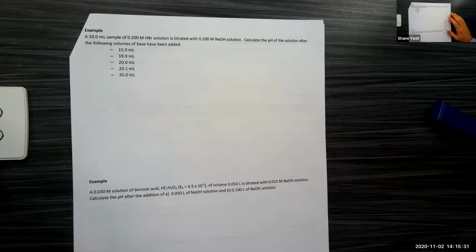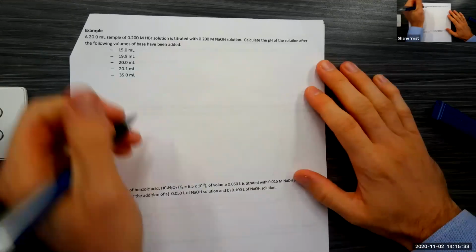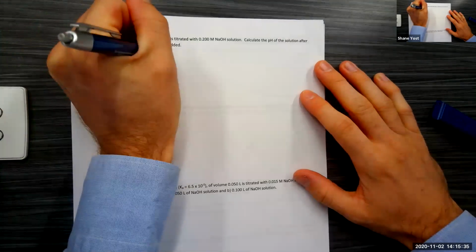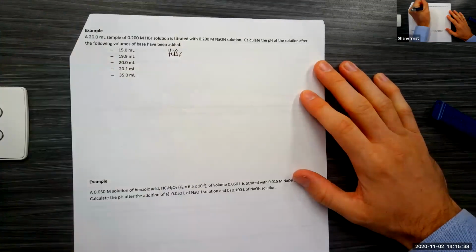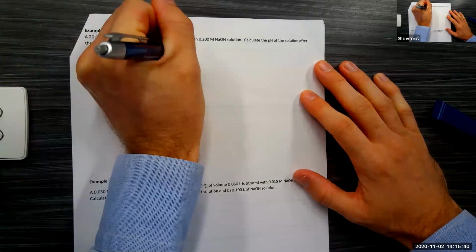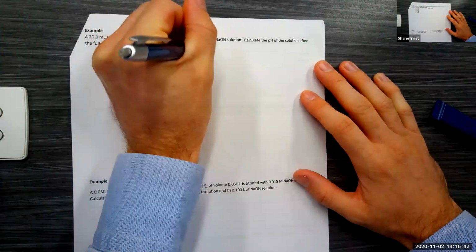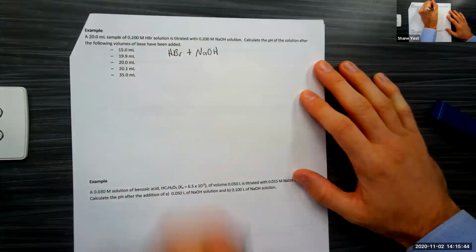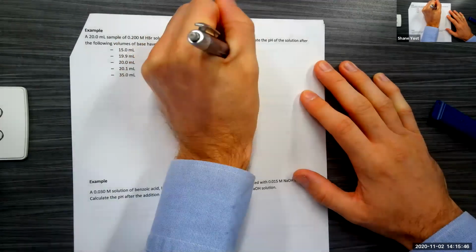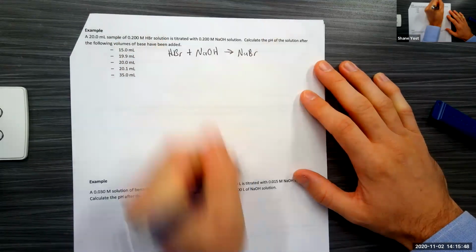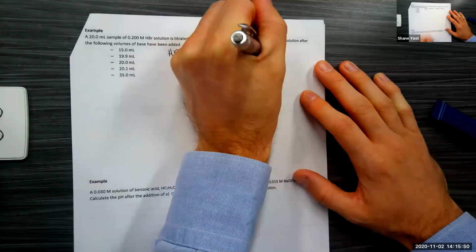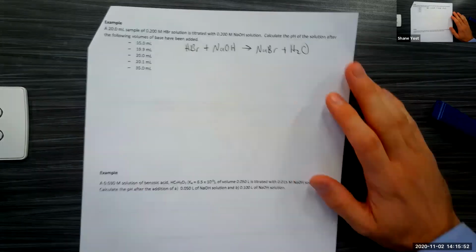And so the reaction that's going on in the solution: I have HBr, my strong acid, and I'm reacting it with my strong base in solution. That's going to form NaBr, just some salt, plus H2O.